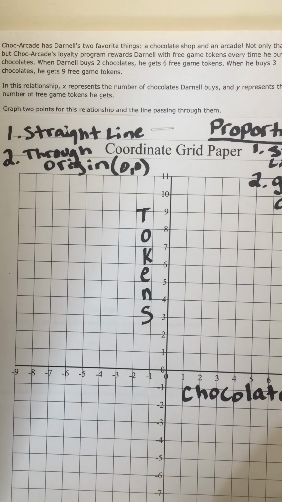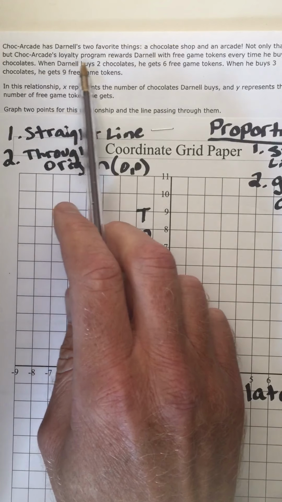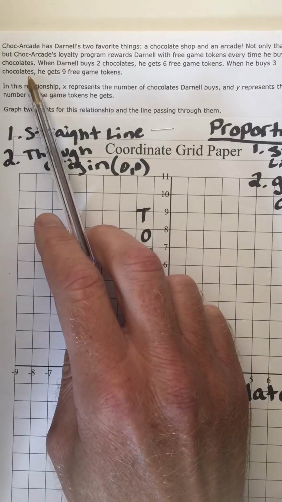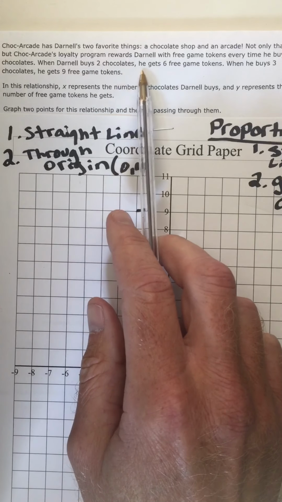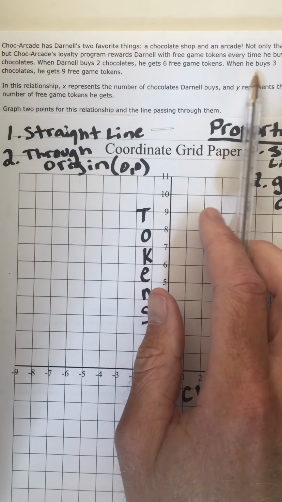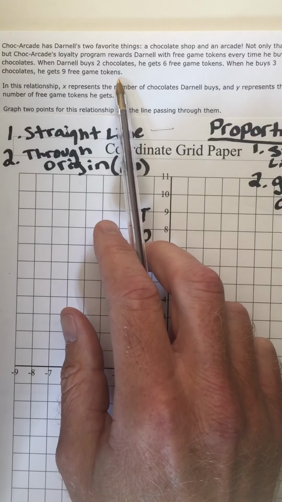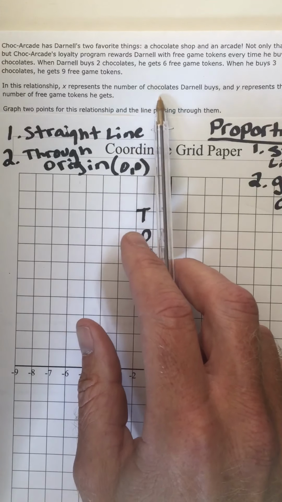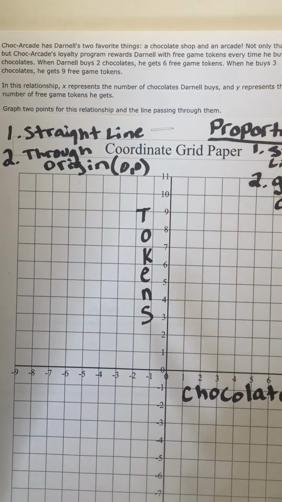Choco Arcade has Darnell's two favorite things, a chocolate shop and an arcade. Not only that, but Choco Arcade's loyalty program rewards Darnell with free game tokens every time he buys chocolates. So when Darnell buys 2 chocolates, he gets 6 free game tokens. When he buys 3 chocolates, he gets 9 free game tokens. In this relationship, X represents the number of chocolates Darnell buys, and Y represents the number of free game tokens he gets. Graph 2 points for this relationship and the line passing through them.